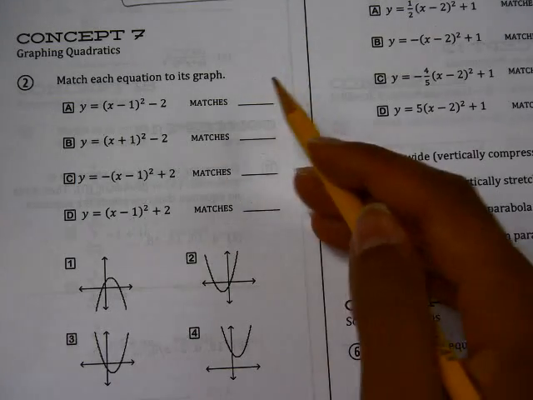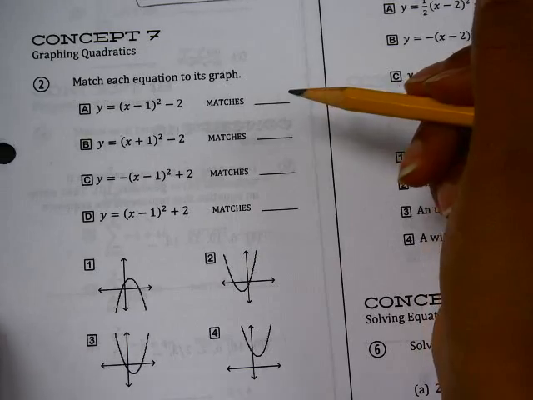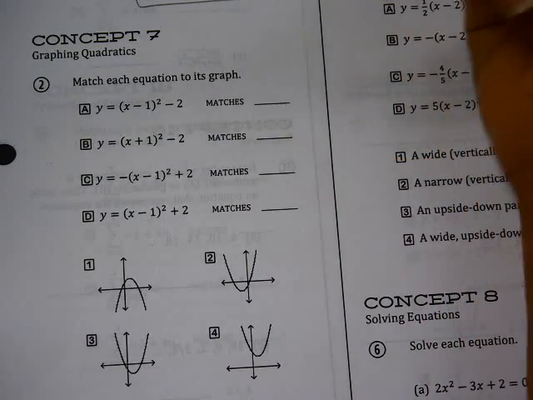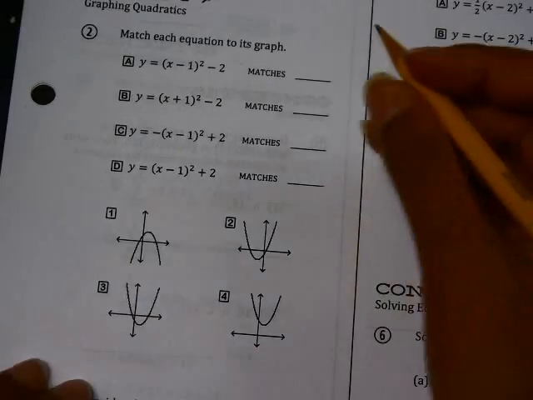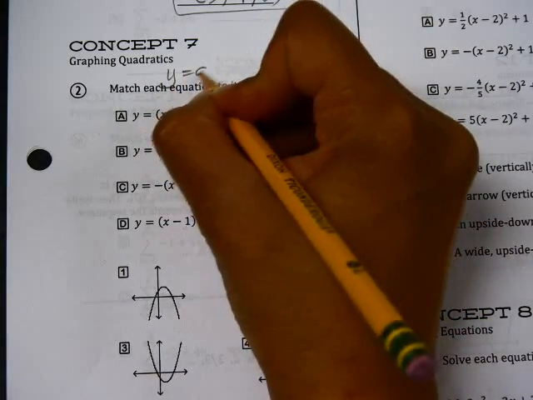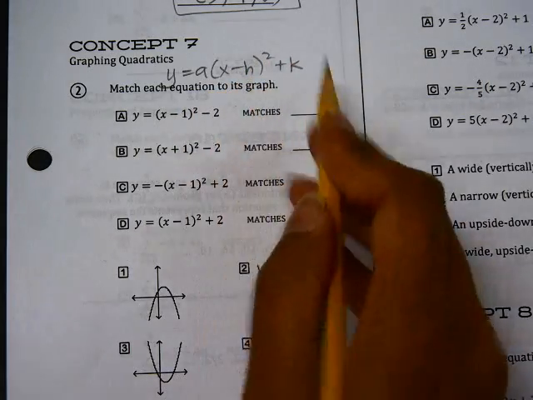These are the videos for Concept 7, Graphing Quadratics. The first problem is matching equations to graphs. One important thing to know here is how to find the vertex. The vertex, if you look at the equation of a parabola, is the point (h, k).